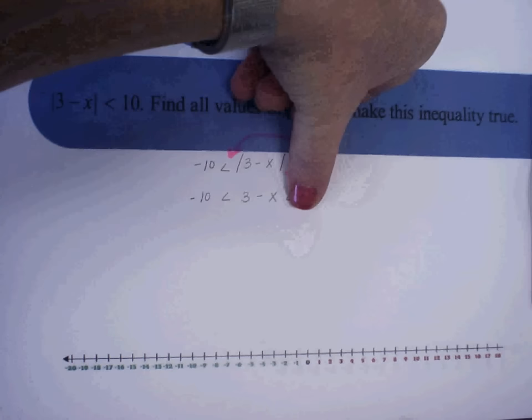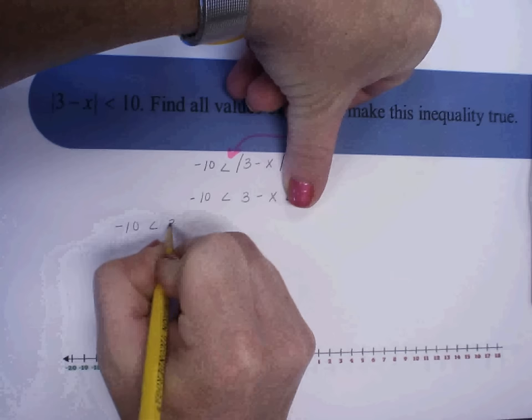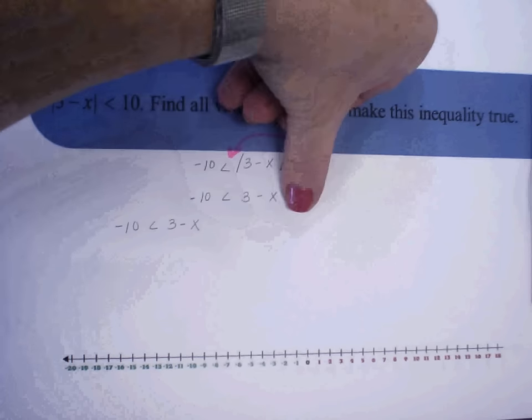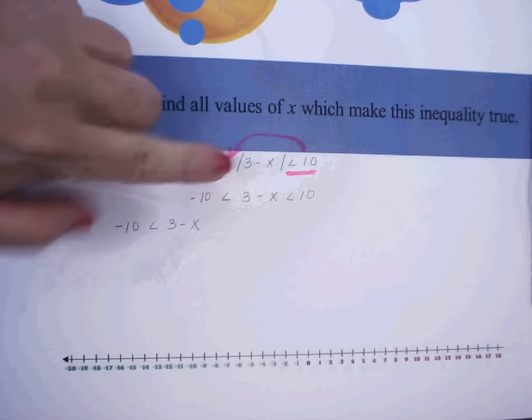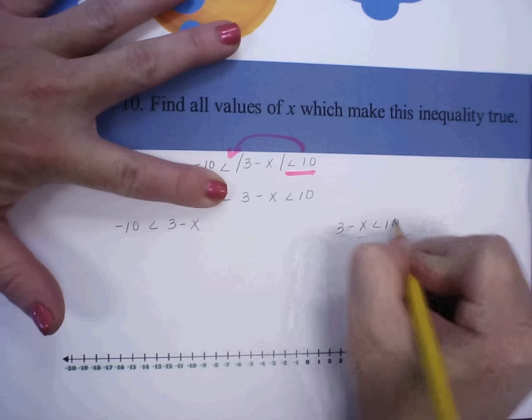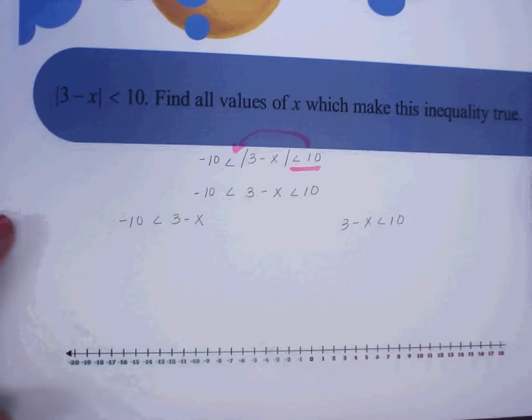And then I'm going to cover the last part, and that's my first inequality. And the last part, and then I'm going to cover the first part, and that's my second inequality. All right, so let's solve.